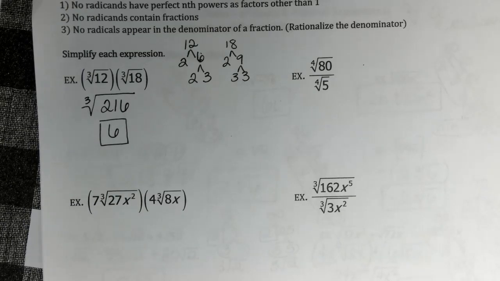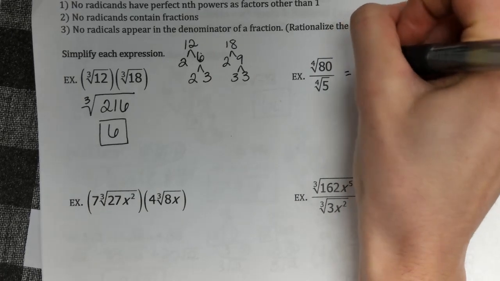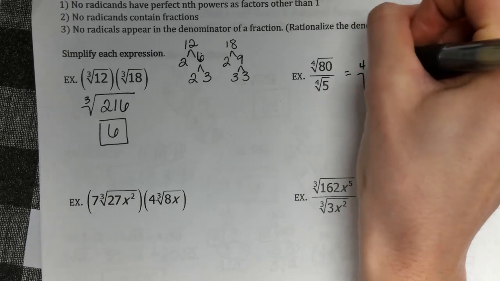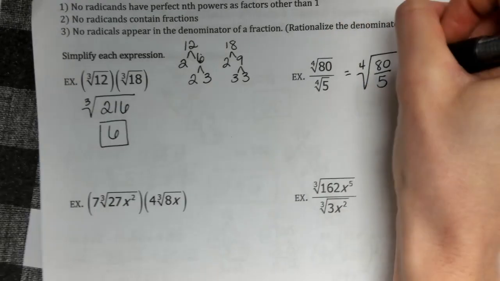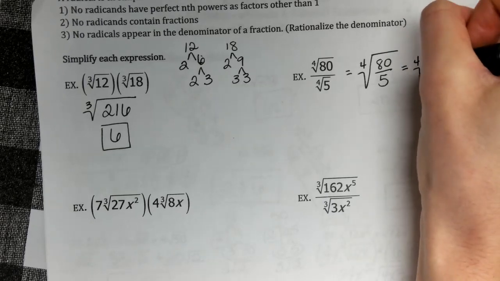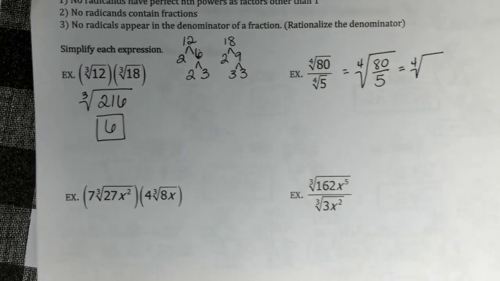Alright, now if I've got the 4th root of 80 over the 4th root of 5, when I have fractions, I can kind of manipulate that. Okay? If I'm looking at my numbers, could I simplify 80 over 5? It ends in a 0. I can divide that. So I can really put this back together, the fourth root of 80 over 5. And that becomes the fourth root of what? What is 80 divided by 5?